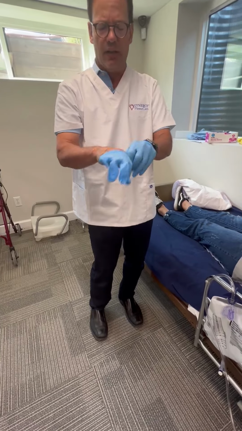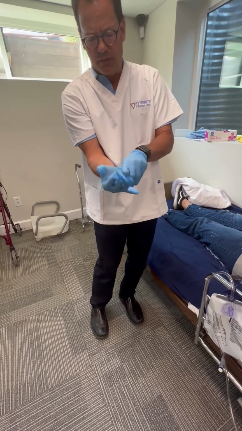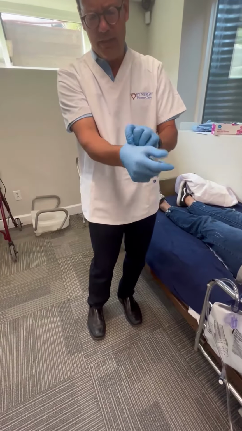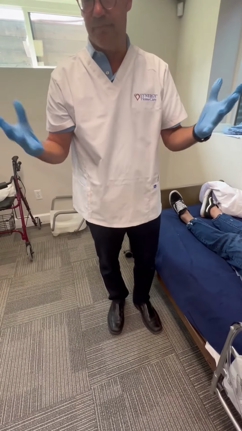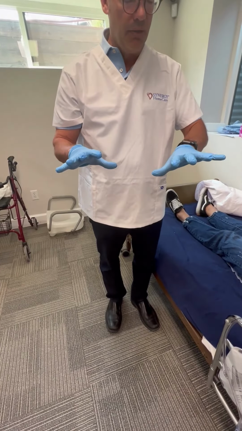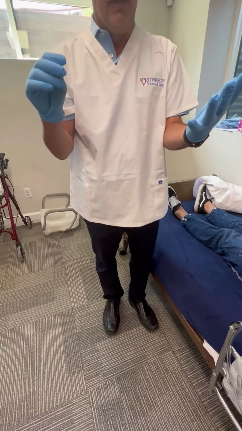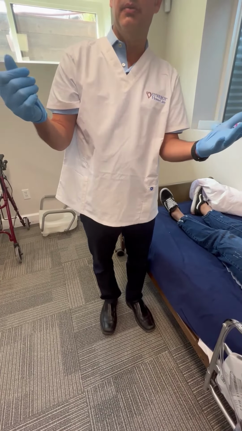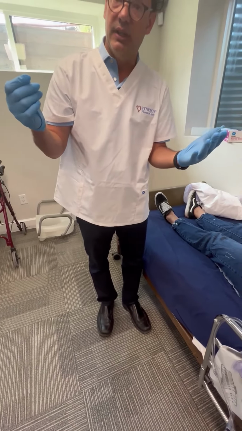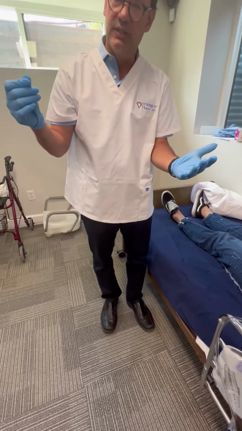But to put on gloves, you just put them on. There's no advice that I could provide in terms of putting on the gloves. Just get them on however you're comfortable. The more important element with regards to gloves is disposing, and there is a trick to that.